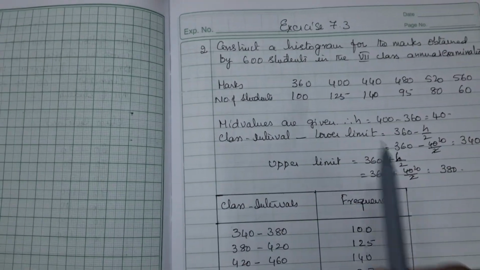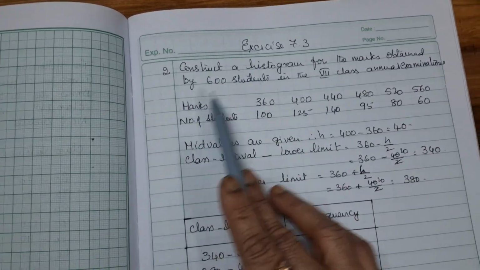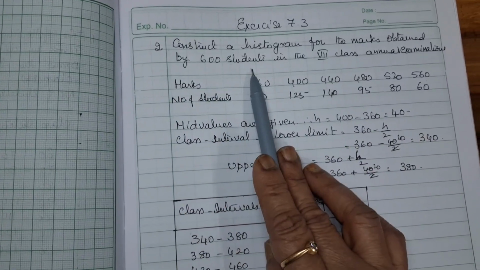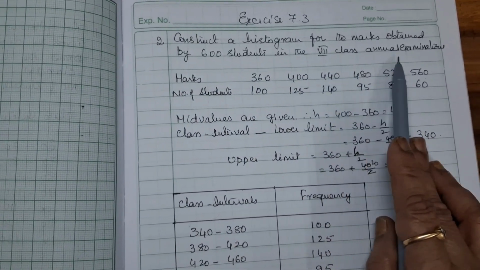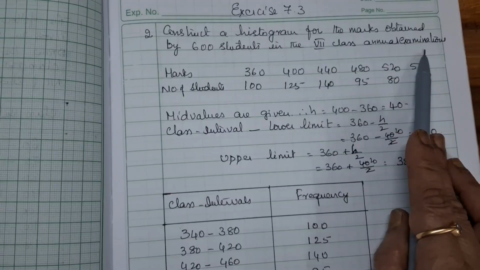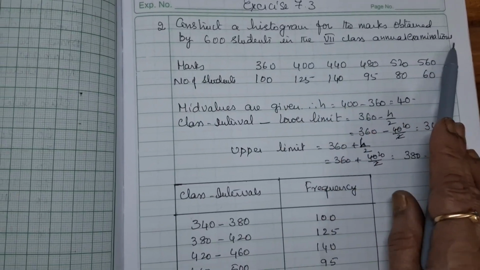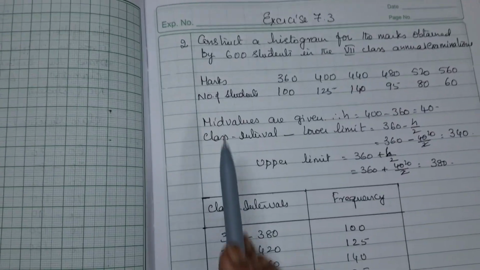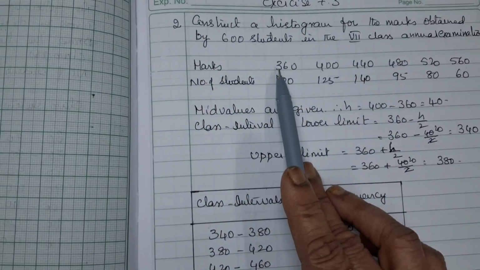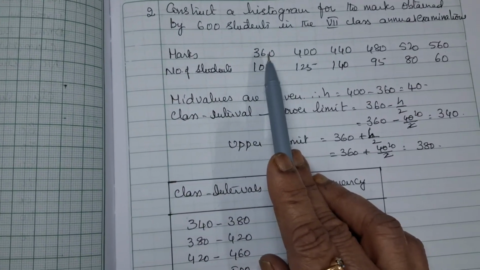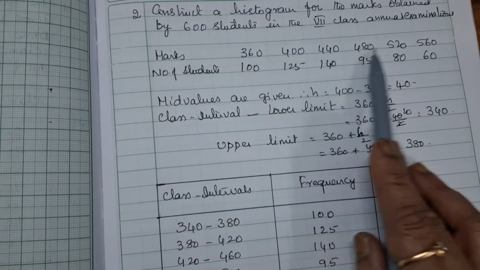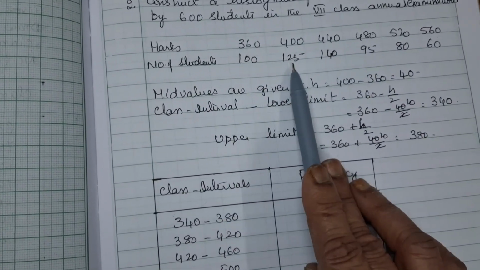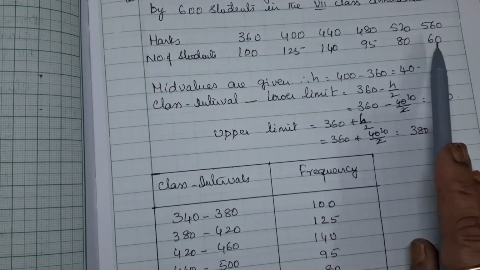Another problem, children, exercise 7.3. Construct a histogram for the marks obtained by 600 students in the class 7 annual examination. 600 students' results they are giving. So marks and number of students. Here the marks, that means midpoints, are given: 300, 400, 440, 480, 520, 560. And number of students, frequency: 100, 120, 140, 90, 80, 60.